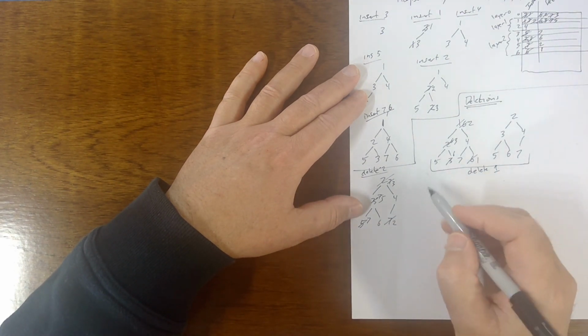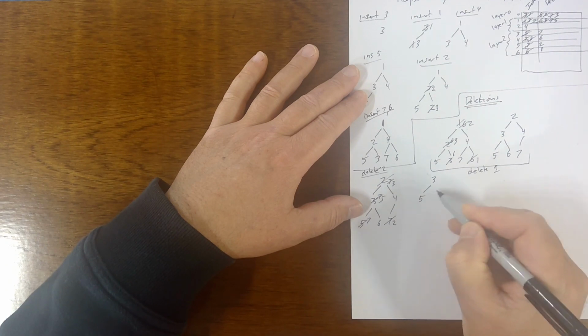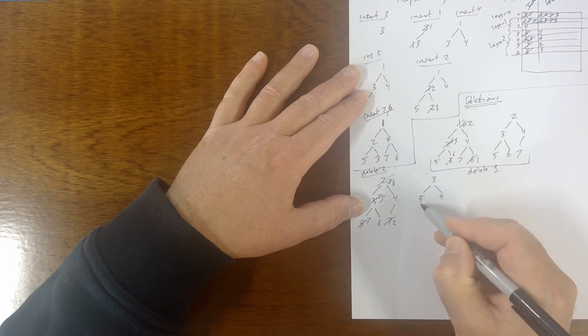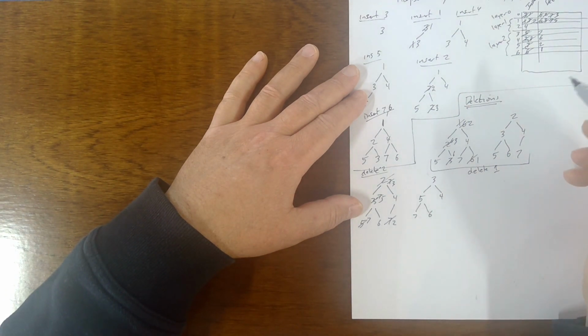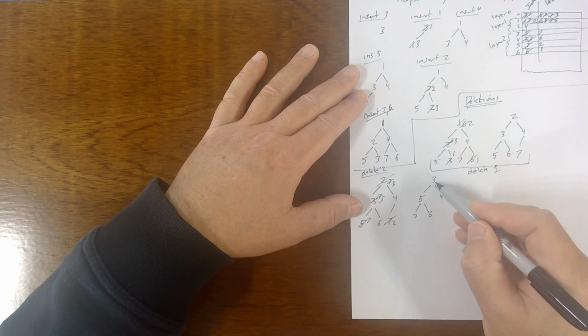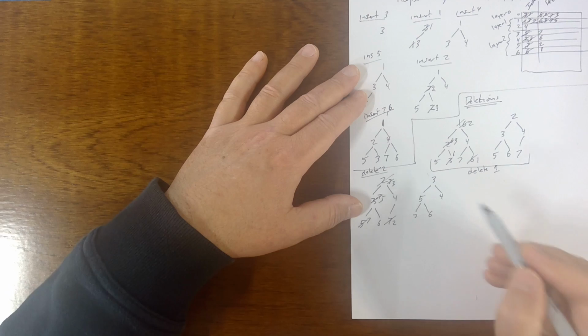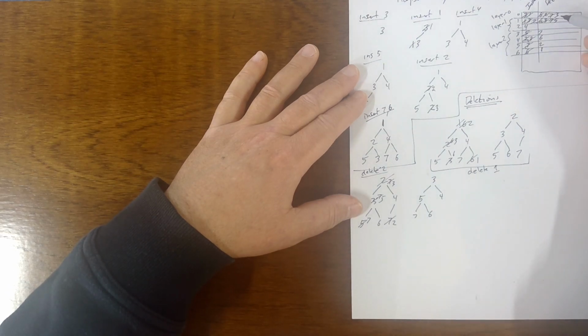So now we're all the way down at the bottom. I'm going to redraw the trees: 3, 5, 4, 7, 6. Let's check a couple of things. Is the semantic property good? Is this parent smaller than both its children? Yes. Is this parent smaller than both its children? Yes. Does it match my array?